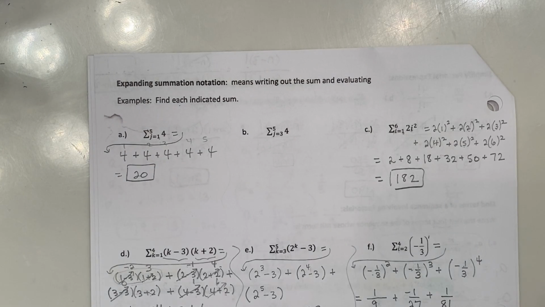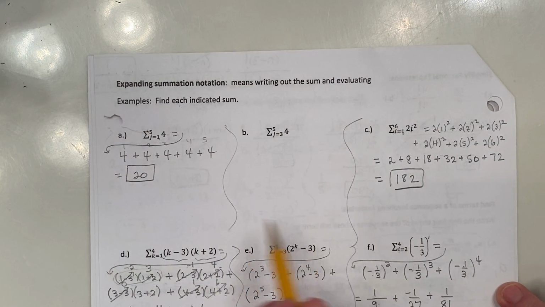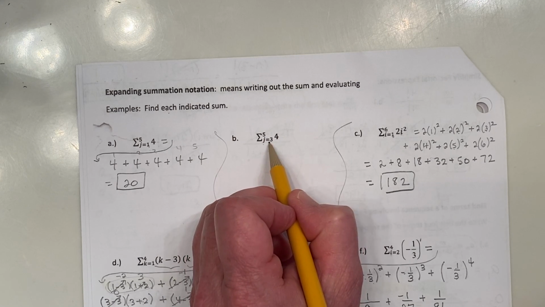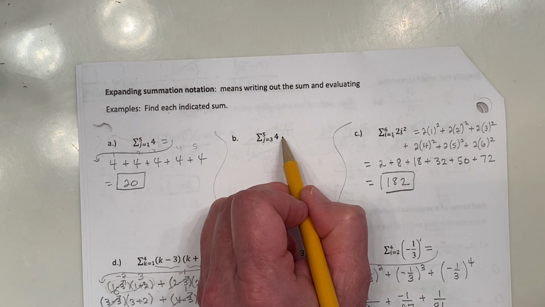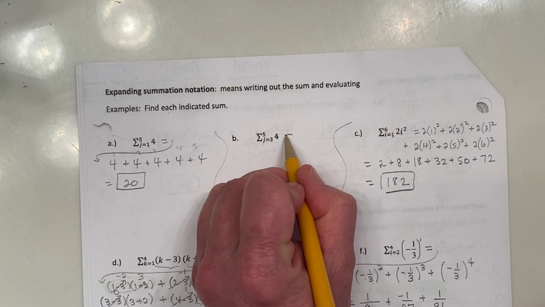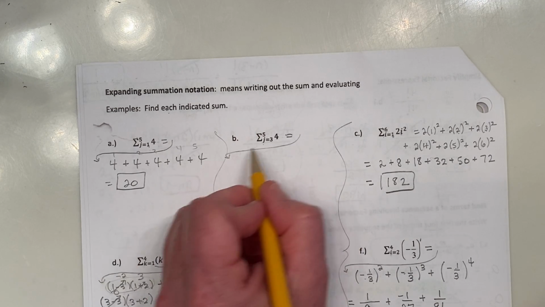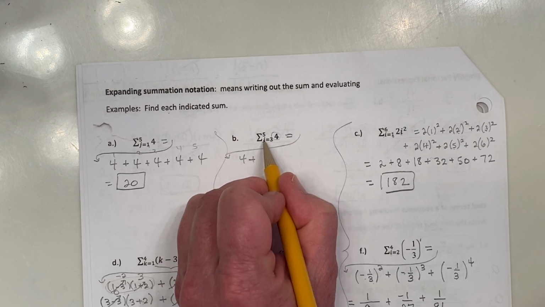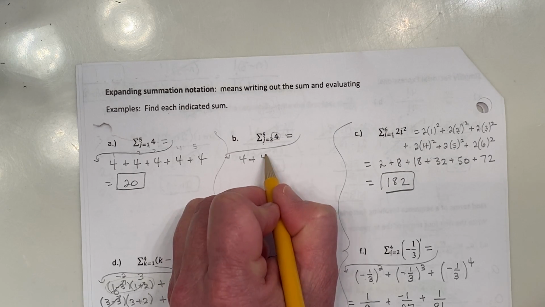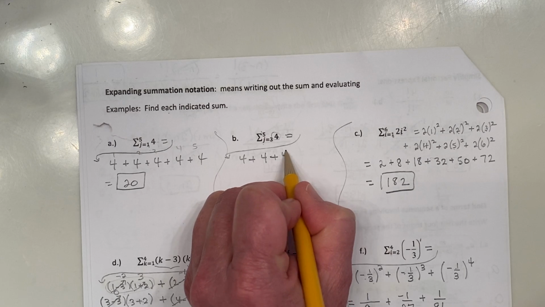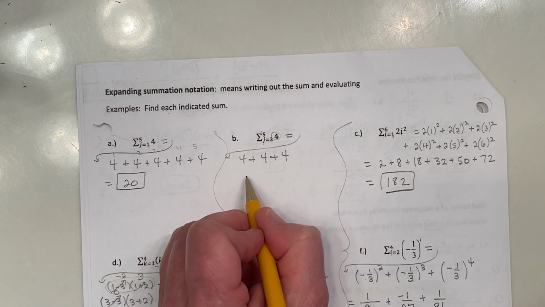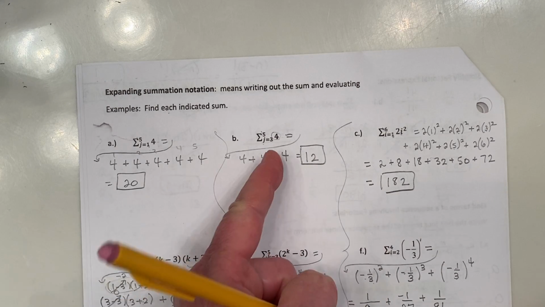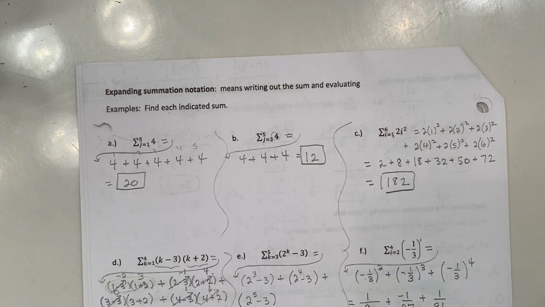Okay, looking at B, it's kind of another special case as well. J is the index of summation, but there is no J over here to plug in the numbers 3, 4, and 5 for any J. So just like part A, when J is 3, I still just have 4. When J is 4, I just still have a 4. And when J is 5, I have just one more 4. So here this sum is 12, because I'm only adding 3 4s together.